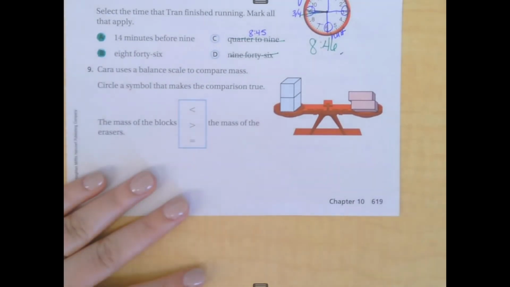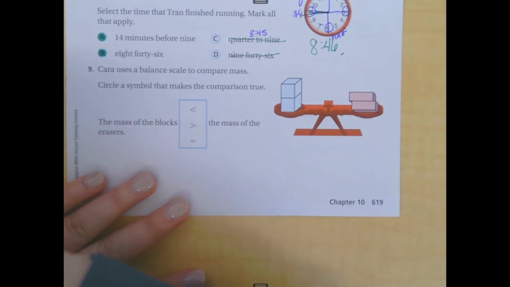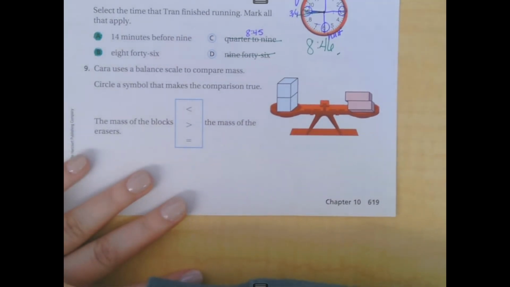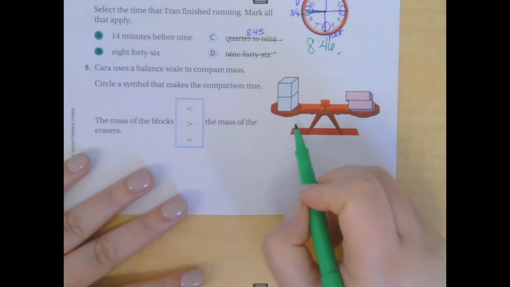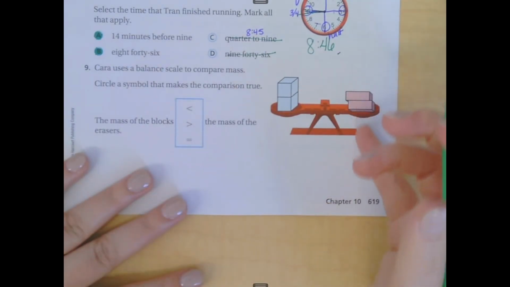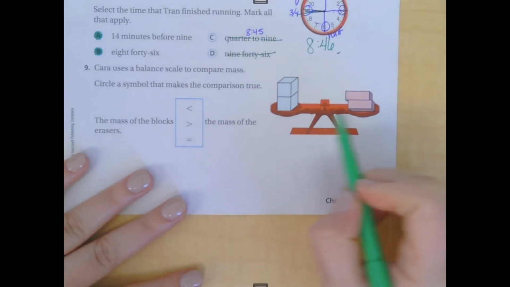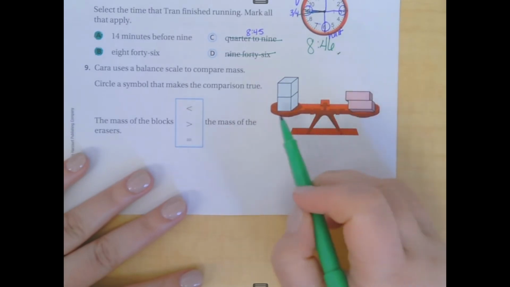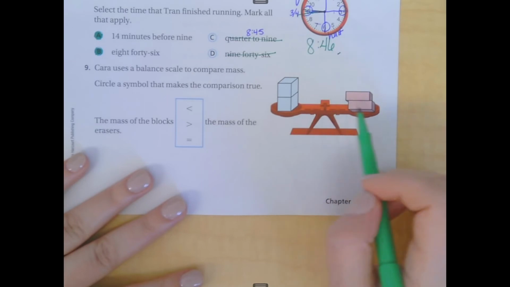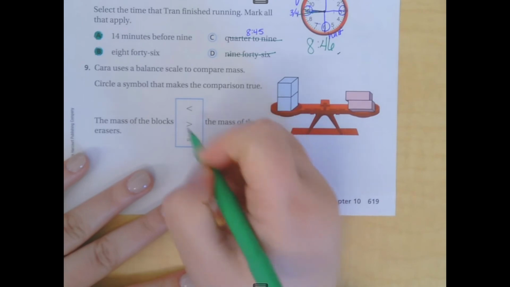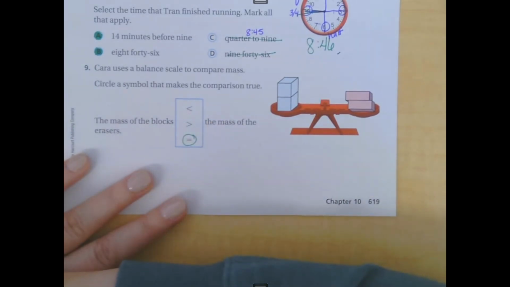Oh, look, Kara. Kara uses a balance scale to compare mass. Circle a symbol that makes the comparison true. The mass of the box, blank the mass of the erasers. Okay, so you know that the heavier object is going to drop down and the lighter object is going to go up. However, these objects are level. They're at the same height. And because they're level and at the same height, that means they have the same mass. So the mass of the blocks is equal to the mass of the erasers. Flip it over.